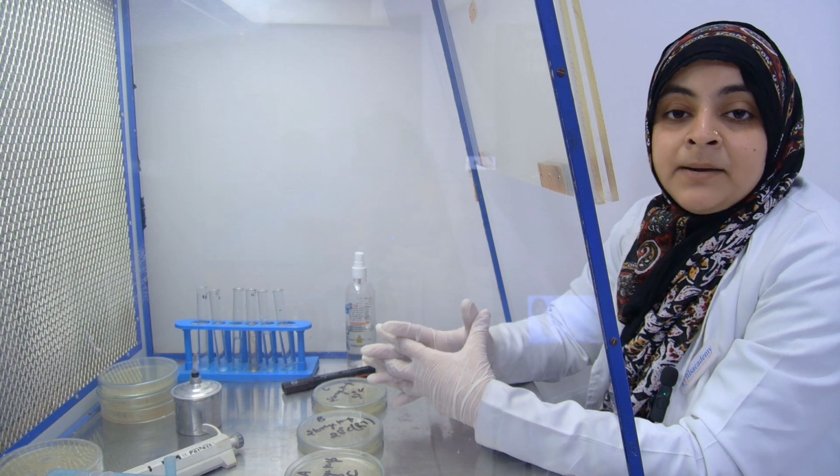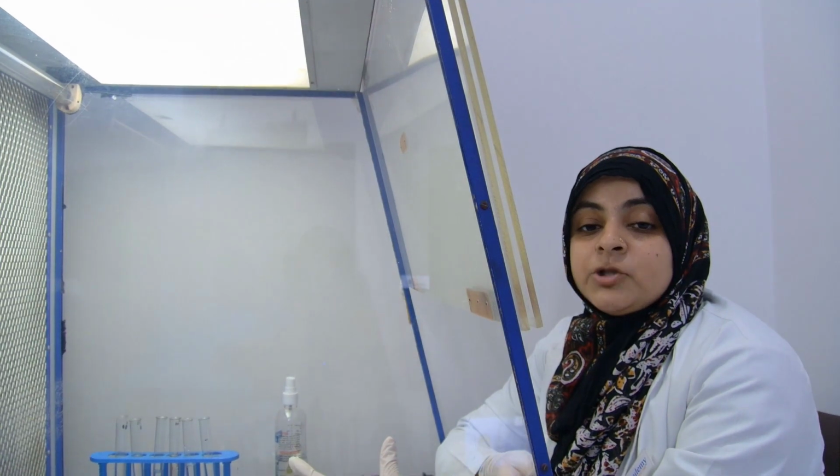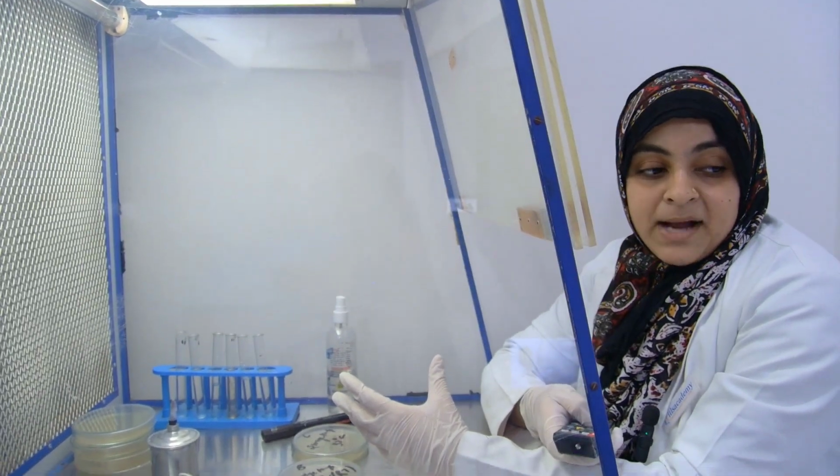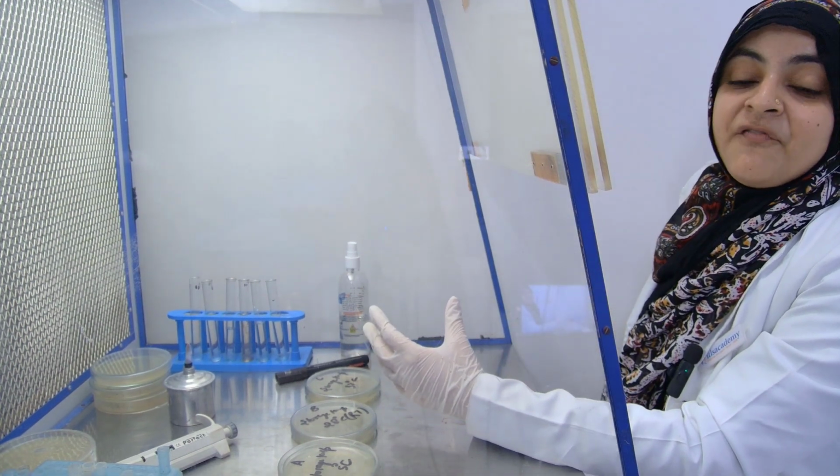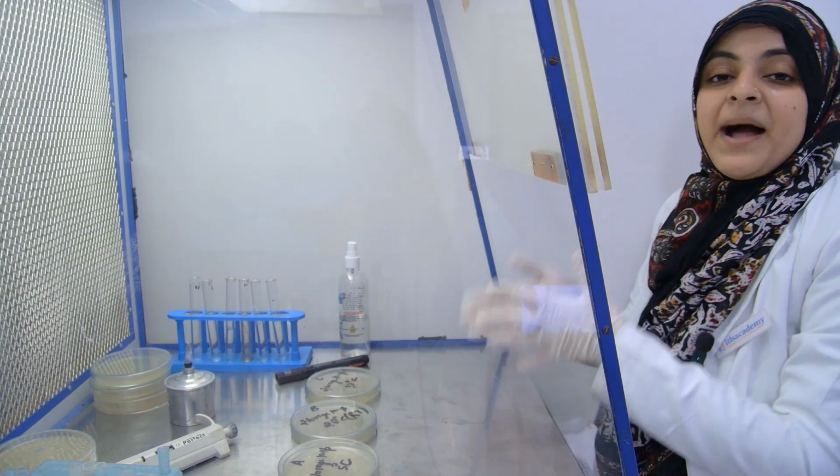But in the third Petri plate which was kept at 37 degrees Celsius, it shows maximum growth. So this is all about the effect of temperature on bacterial growth.